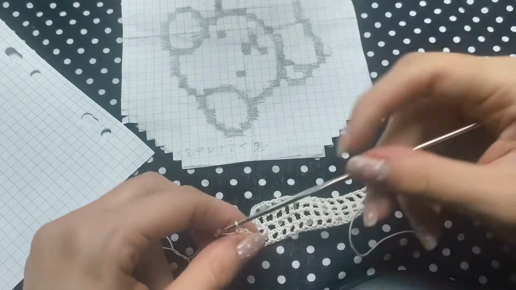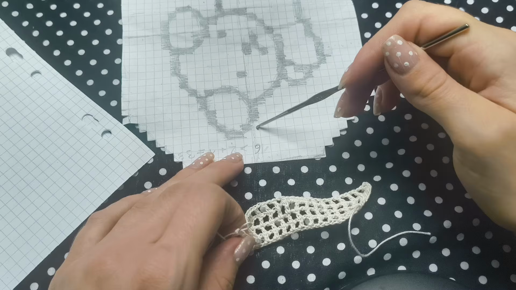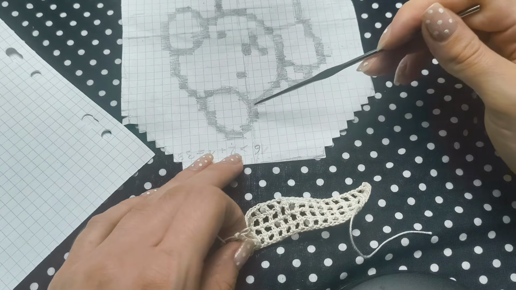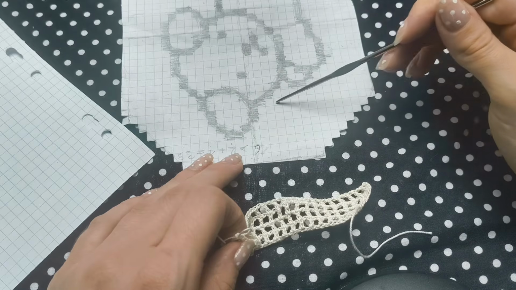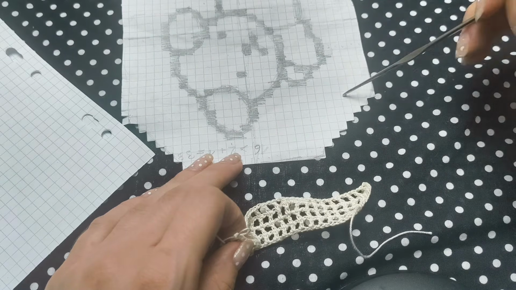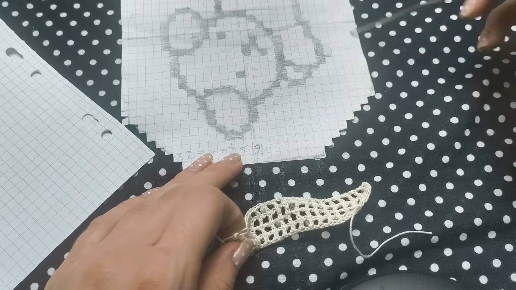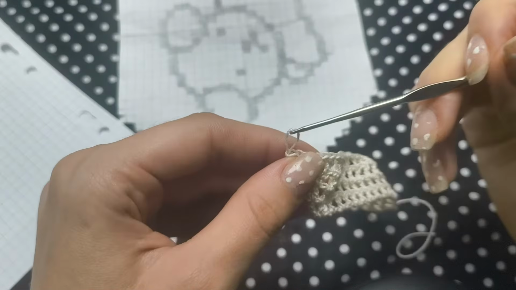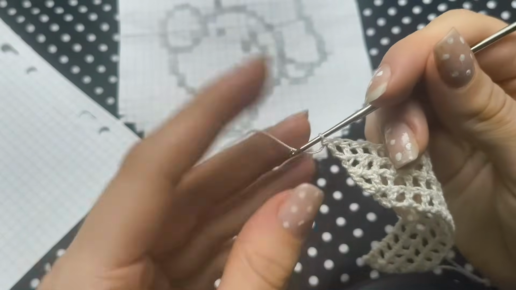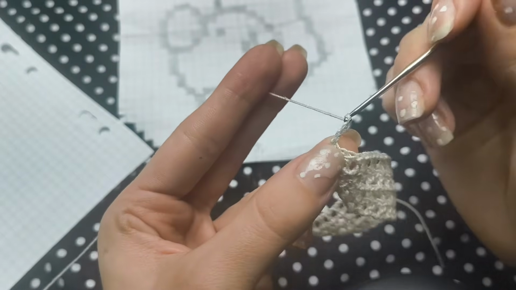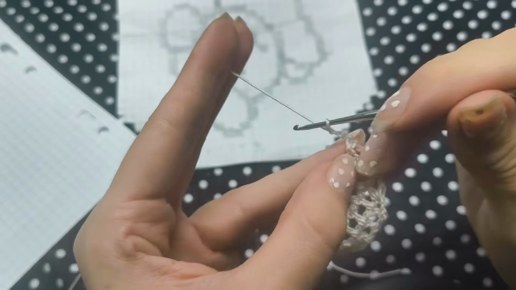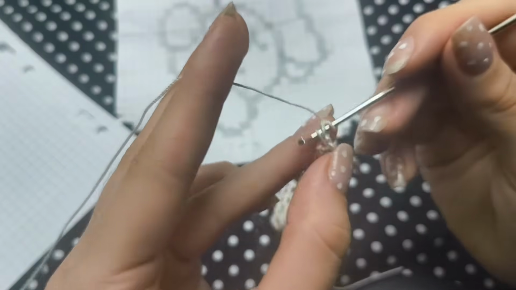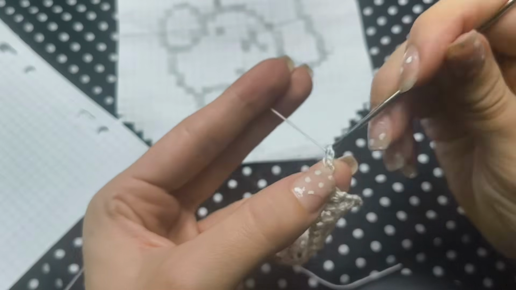Okay, so I'm going to do this row with you, then I will pause for those 2 rows. I will let you do them on your own, and I will be back when we switch back to the part with no increases. So to turn over, I chain 3, I turn, I yarn over, and I do my DC where my 3 chains starts.